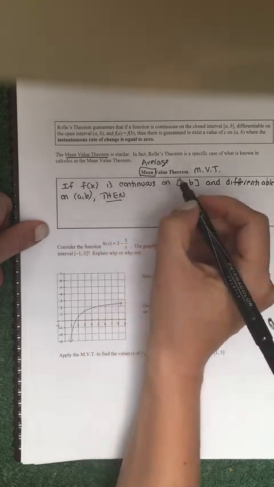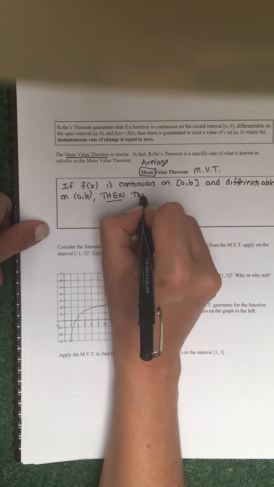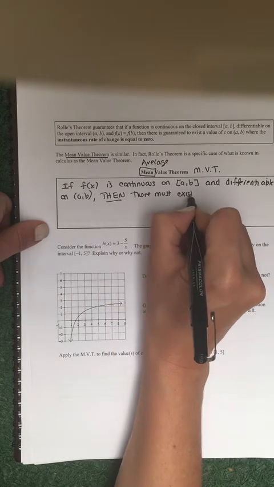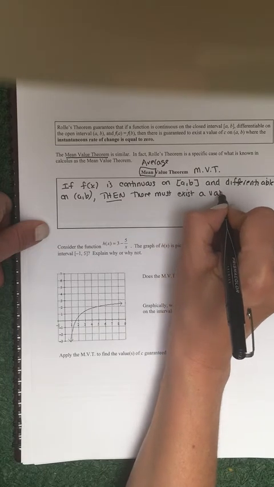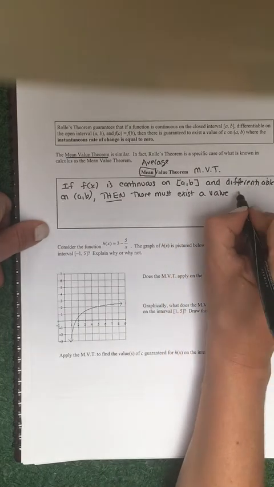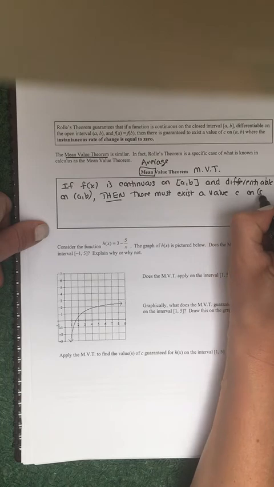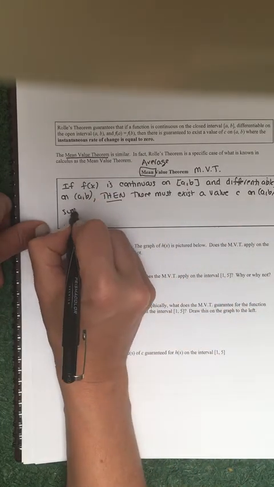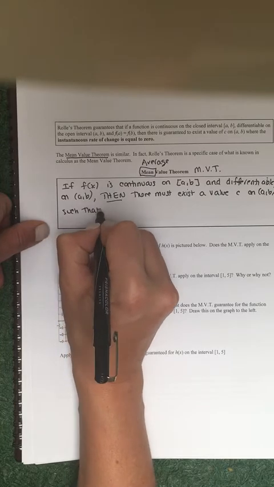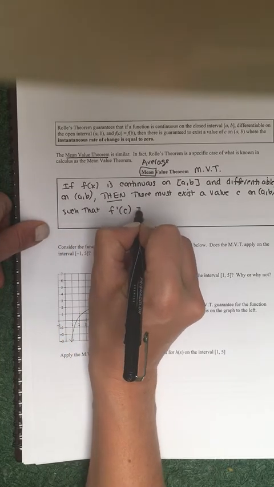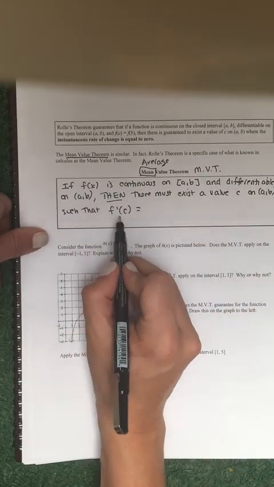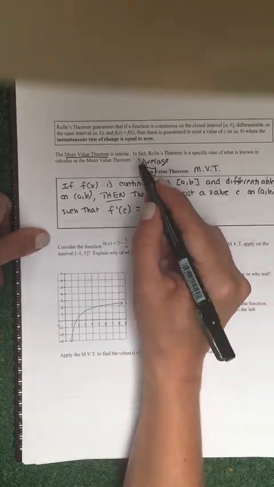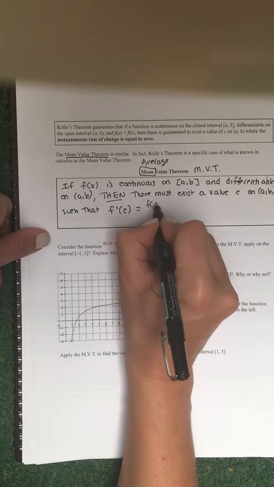Then mean value theorem says there must exist a value c on this open interval a comma b where f prime of c, the derivative at that point, is equal to the mean, the average rate of change of the whole interval.